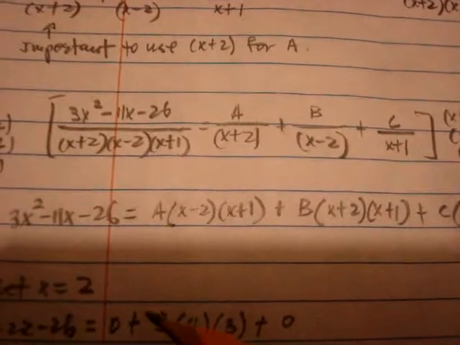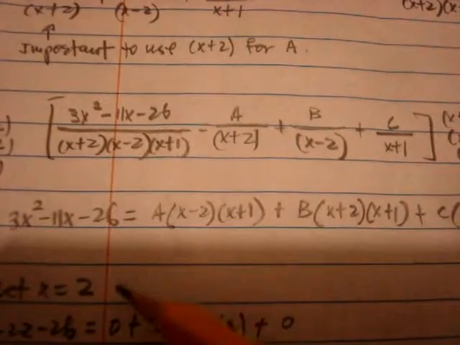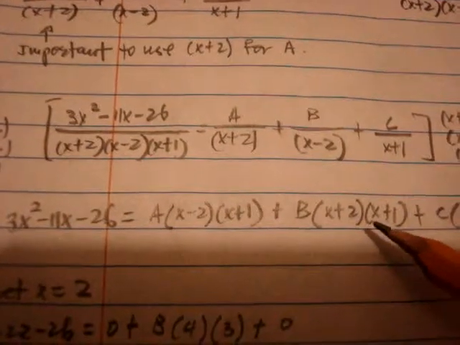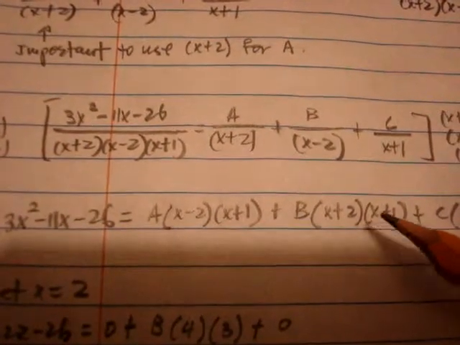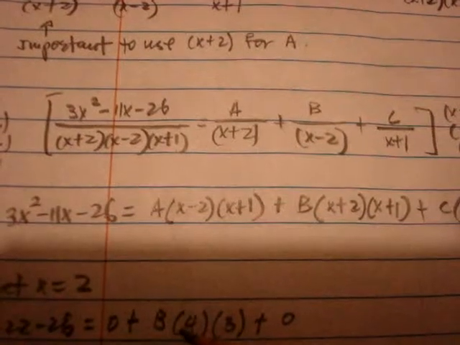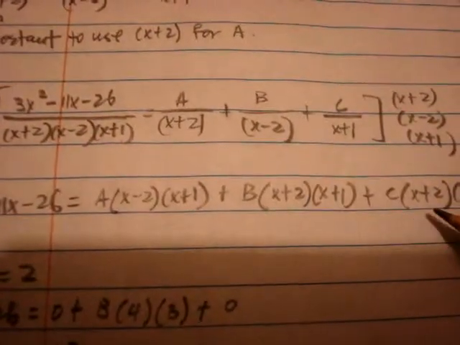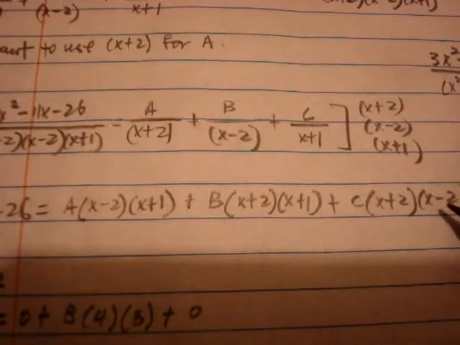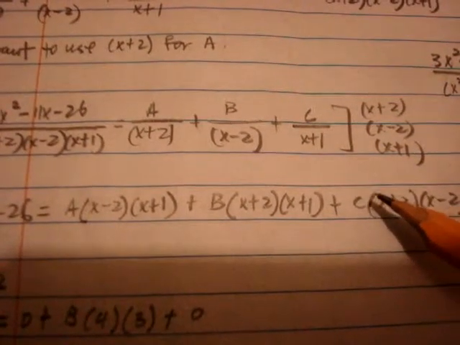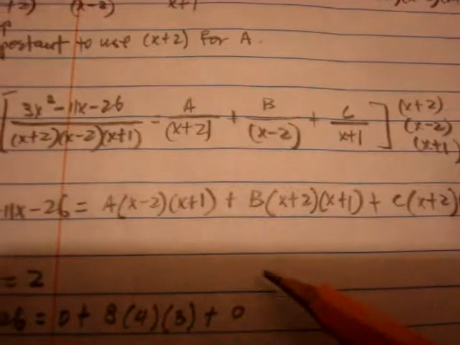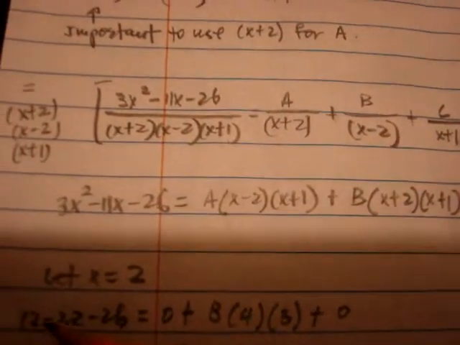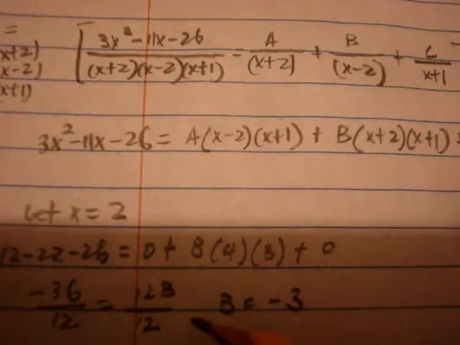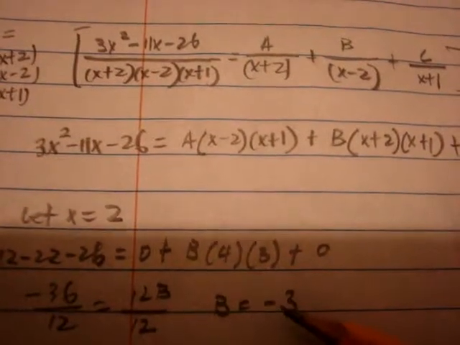For the B, 2 plus 2 right here becomes 4. 4 times 3 times B will be 12B. As for the C, it will be 0, because 2 minus 2 is 0. 0 times whatever expression will be 0. So once I get all the numbers right here, I solve for B. The B will be -3.